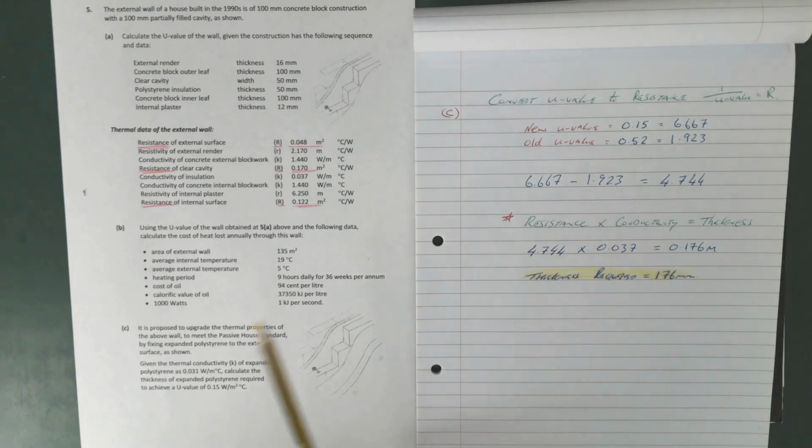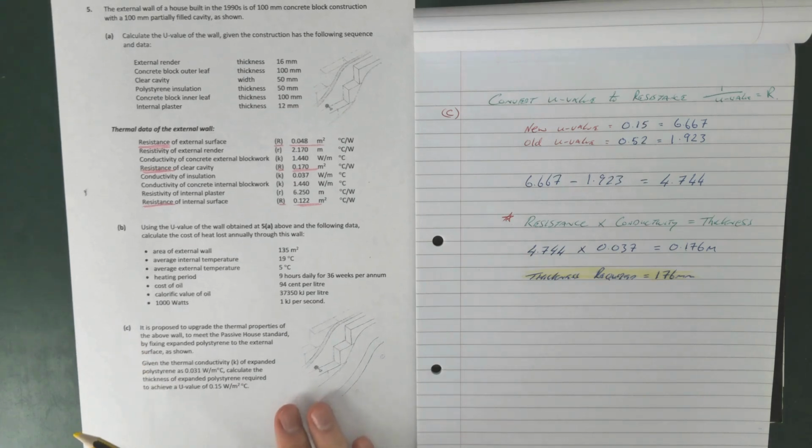Right, the last part of the question then is part C. Now let's have a little read through this first just to really understand what's been asked of us. And again, sometimes this might not be given in a question, but in more recent years it tends to come up quite a bit.